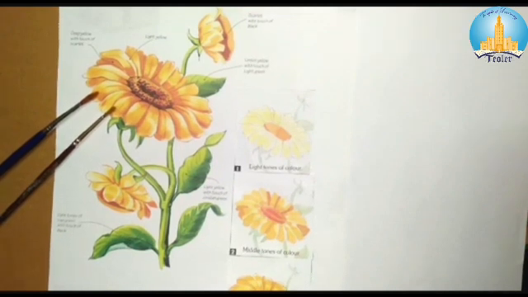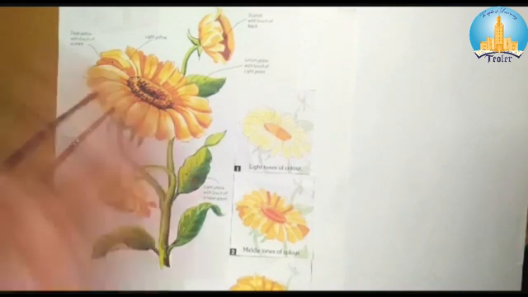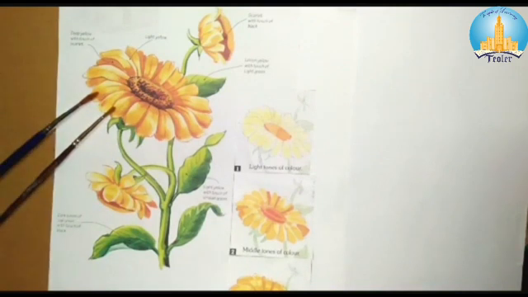So, let's start. First, you can see here in front of you there is one example. What can you see in this painting? See, here is the flower. So watercolor is a medium we can use anywhere. We can use it on paper, like we can paint portraits, we can paint landscapes, flowers, anything we can paint.